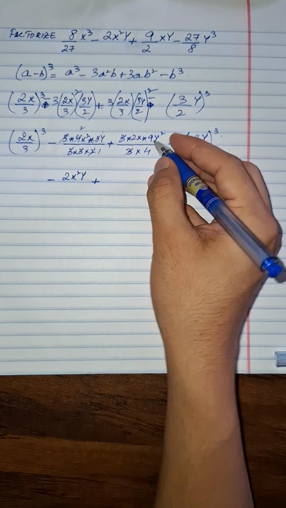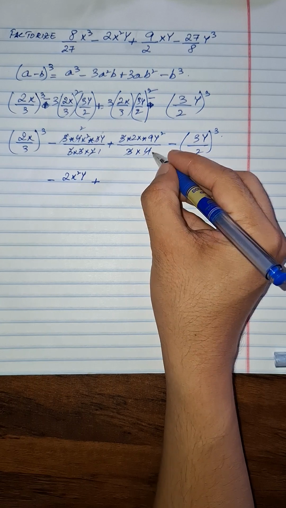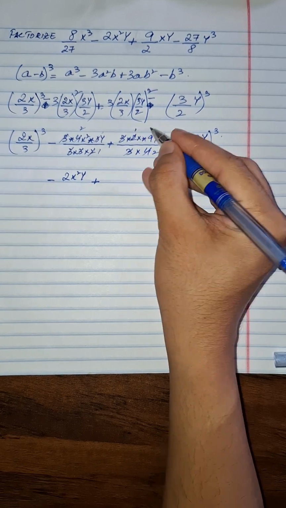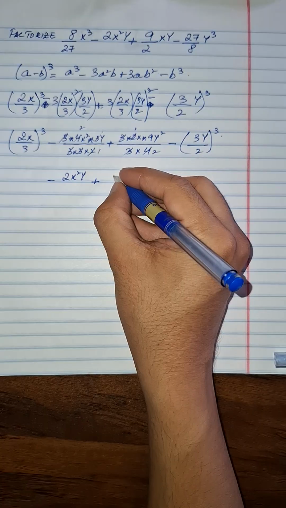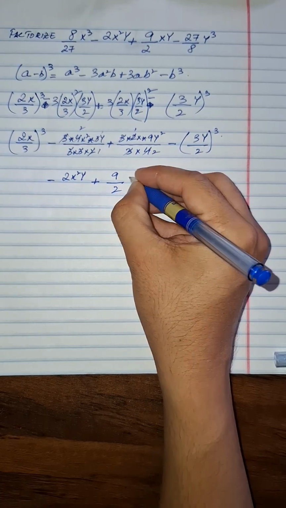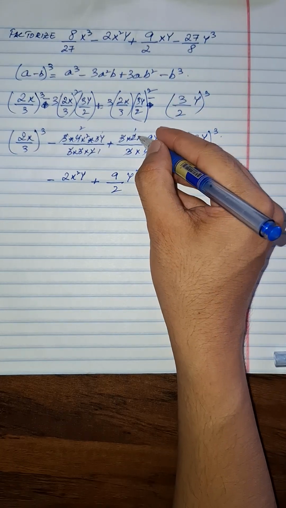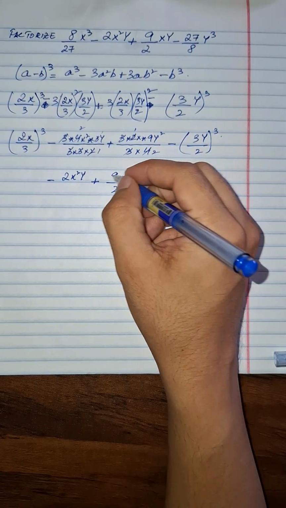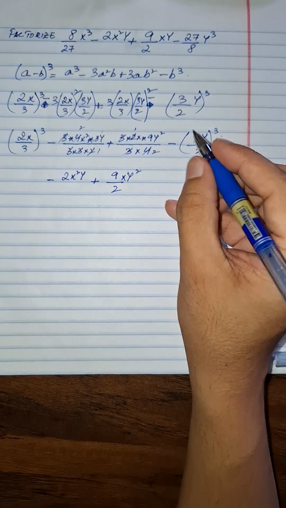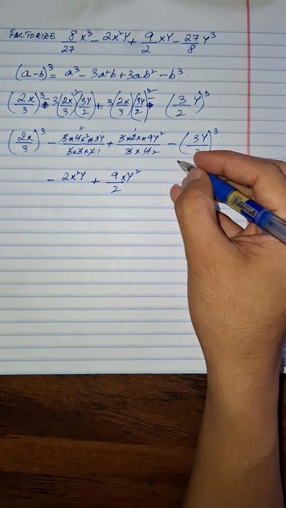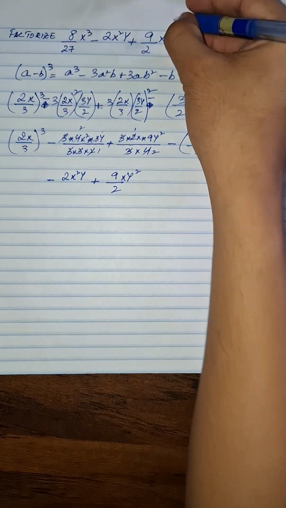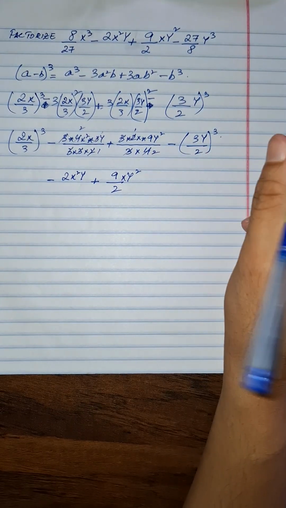So 3 cancels out with 3, and it's 2 into 2, 2 to the 4. So we can write it as 9 upon 2 y square, and here is the x. So it is plus 9 upon 2 x y square, right? And here we have also the square.